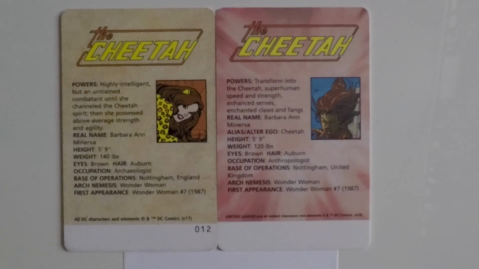Her occupation changed as well. She used to be an archaeologist. Jeez. And on the Series 2 card, anthropologist. Alright. She's from Nottingham, England, or Nottingham, United Kingdom, which is the same thing. Her arch nemesis is Wonder Woman, and she showed up in Wonder Woman number 7 in 1987, making her 46 years late, or 46 years after the first appearance of Wonder Woman. Wow, there's a big difference.